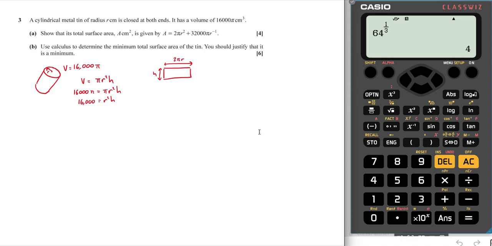So my surface area is going to be 2 pi r squared, because I've got the 2 circles, and that makes sense. And then I'm going to have the area of that rectangle, which is 2 pi r times h. So that's the surface area.